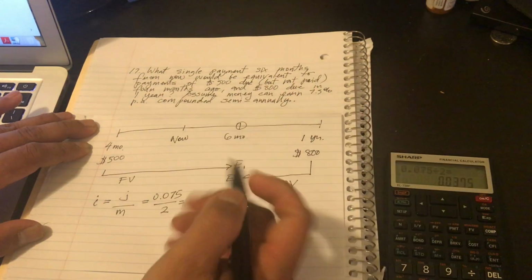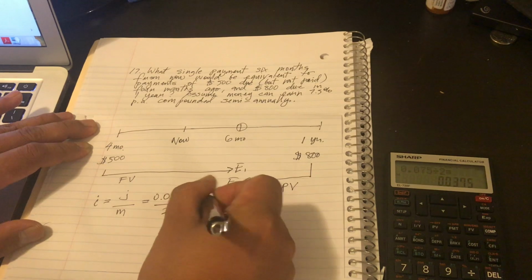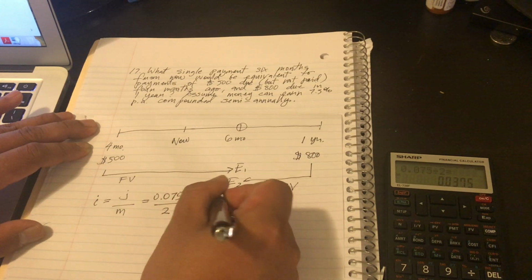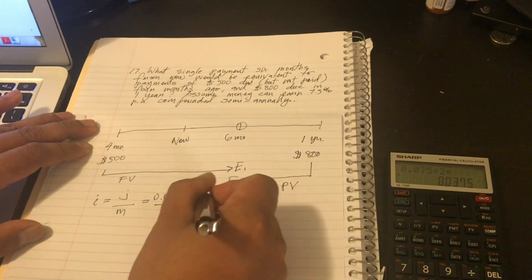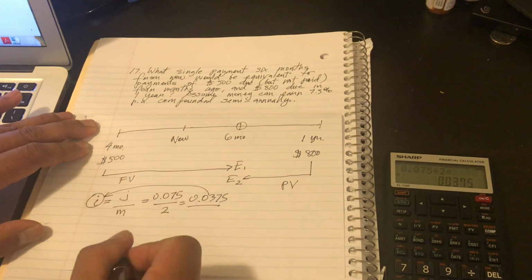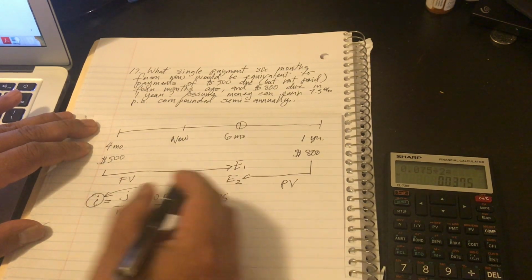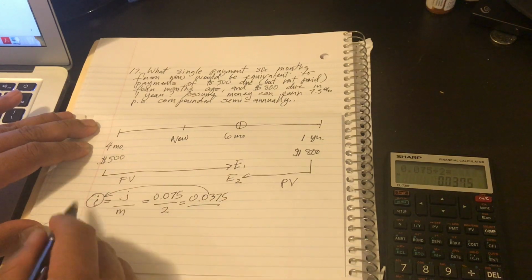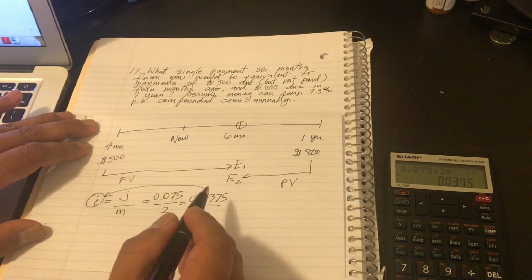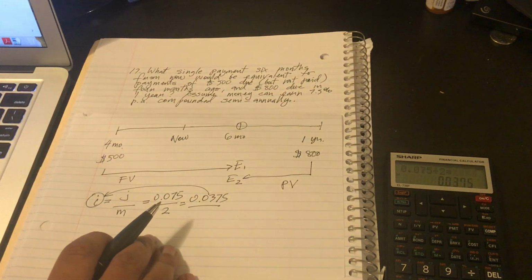So that's your I. Now the N's will be different. In a problem like this, the I is always the same, but the N's are different. So how do we calculate the N's?